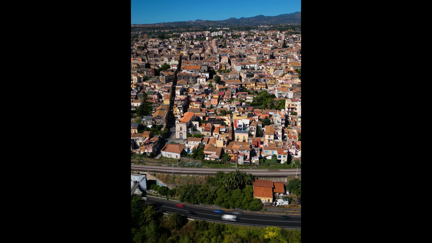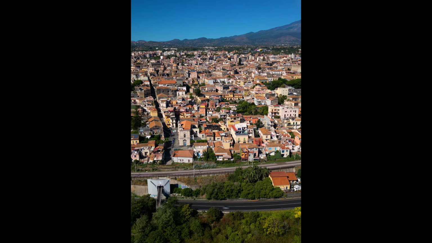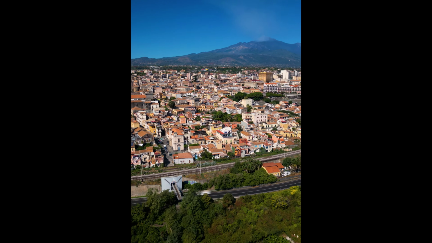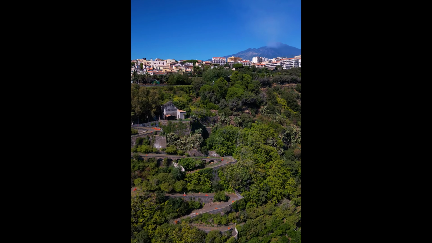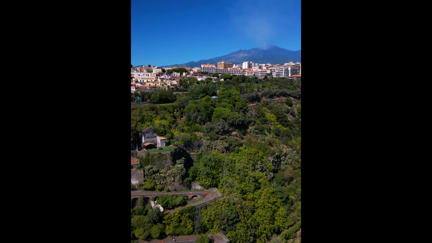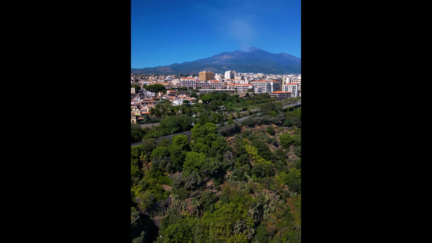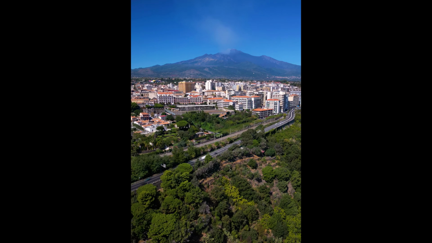Here the vertical format works well, as I could frame the highway dotted with cars together with this town, revealing Mount Etna. In a similar scene, again the vertical format can show the steep stairway, the highway and Mount Etna at the same time. In both cases I would have preferred some nice clouds, but no luck.